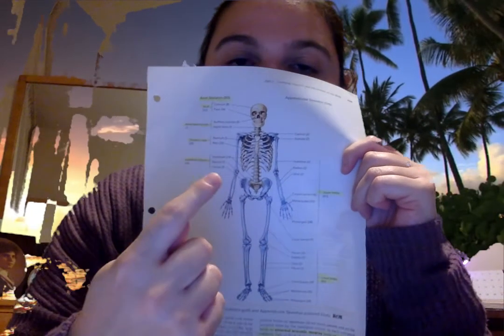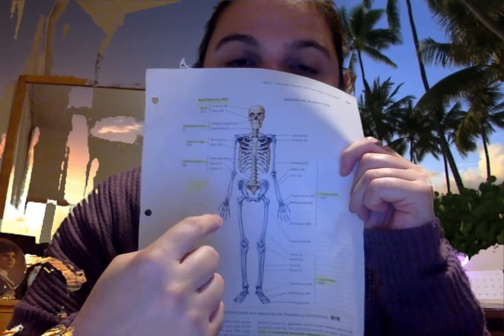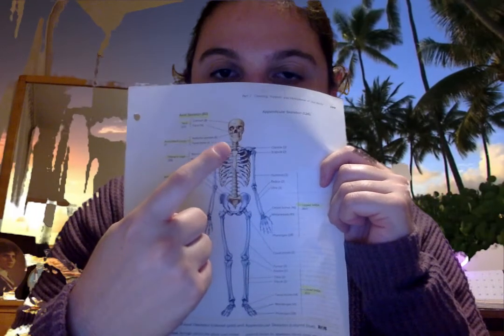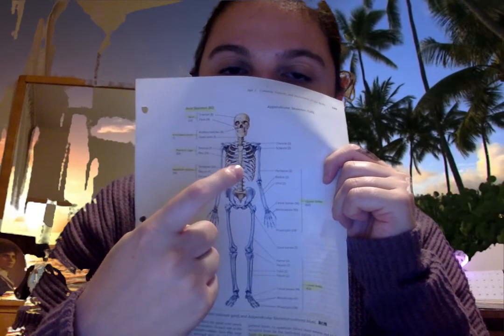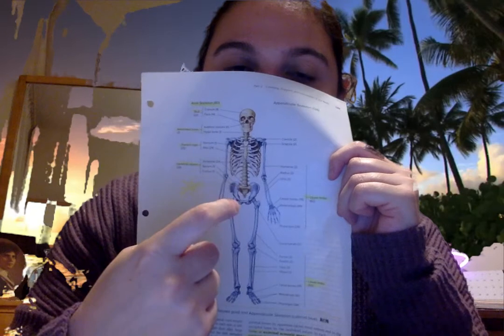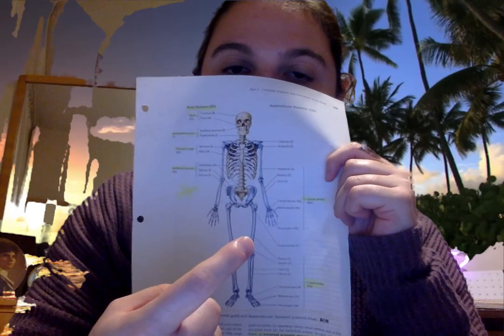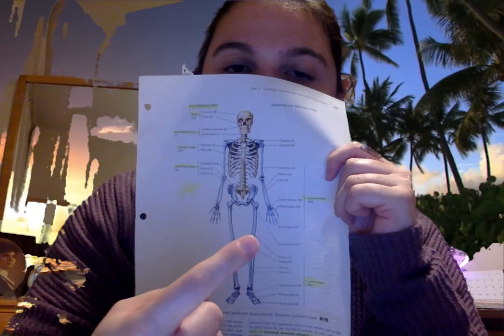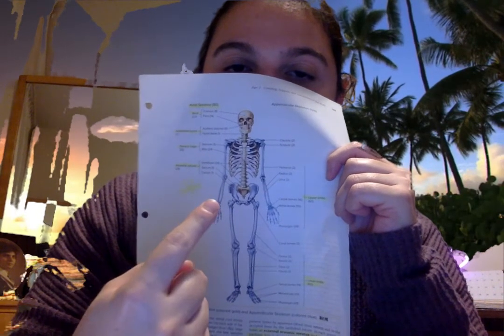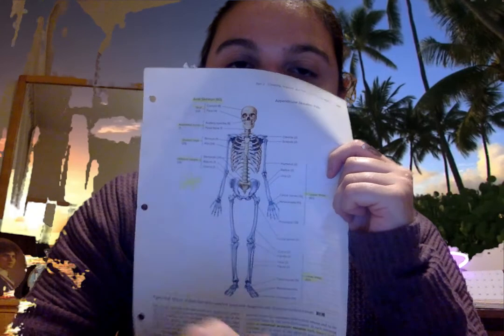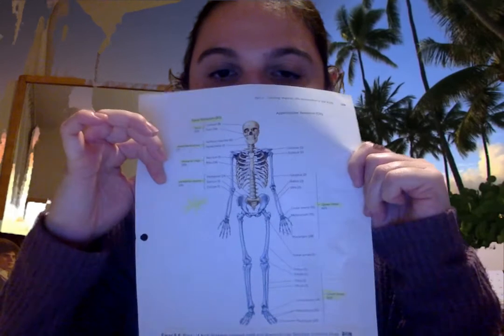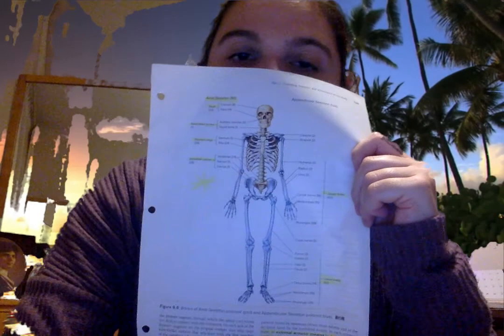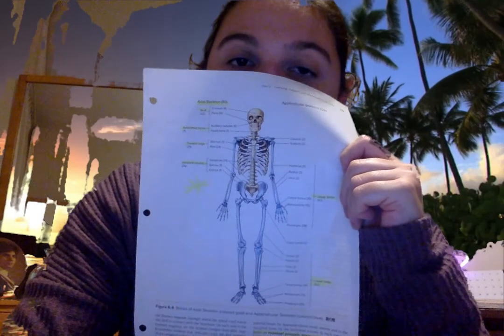Now, if you look at your vertebral column or your spinal cord, it's divided into cervical, which is your head and neck area. You have thoracic, which is your rib cage area. You have lumbar, which is your lower spine area where your pelvis is. And then you have sacral. And then you have coccyx, which is your tailbone, which would be right down here. So that pretty much is the entire skeleton as a quick refresh or review for you.